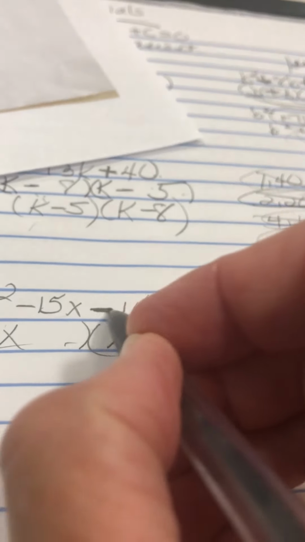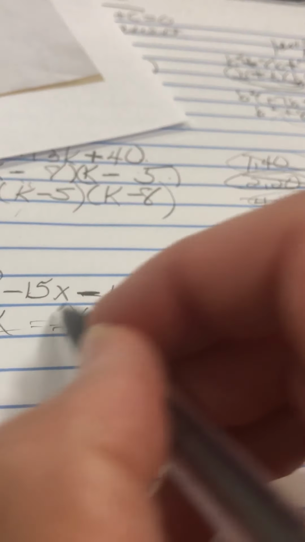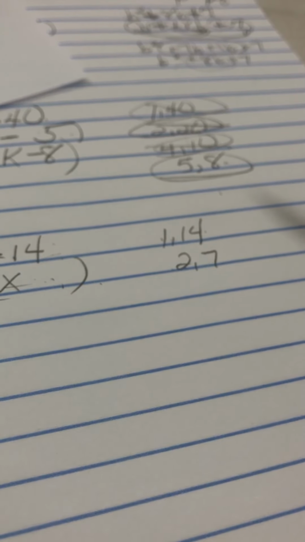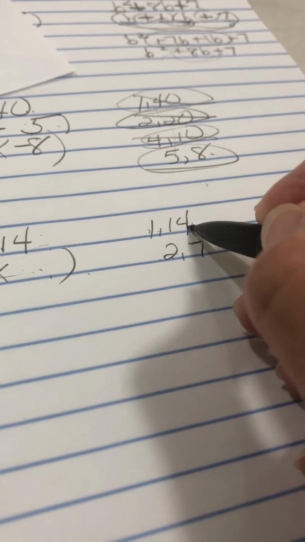Well, if the last term is negative, these 2 signs have to be different. So that means these 2 numbers have to subtract to be 15. Right? Well, 1 and 14 won't give me a 15 if they're different, right?